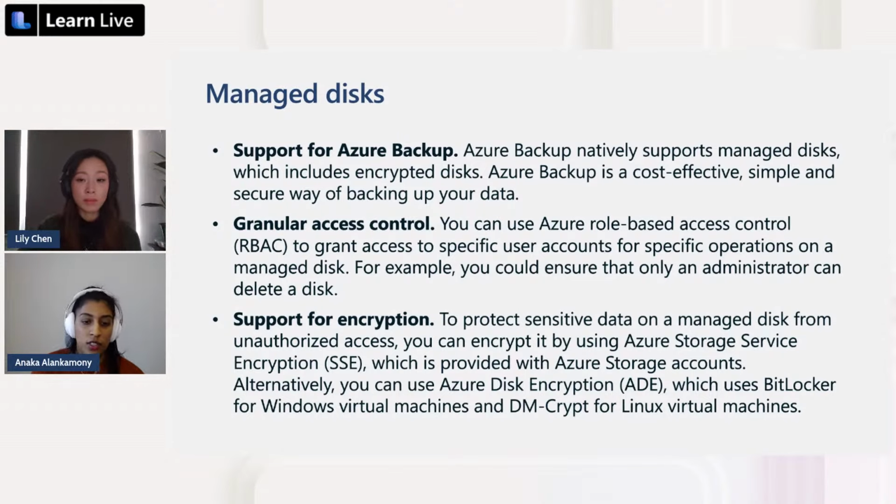The fourth advantage of managed disk is that you can use Azure Backup to back up your disk. Even encrypted managed disks can be backed up. So what is Azure Backup and why should you use this to back up your managed disks? In Azure, we understand that customer data is very, very valuable, and we need to protect the data from ransomware and even accidental deletion by the customer.